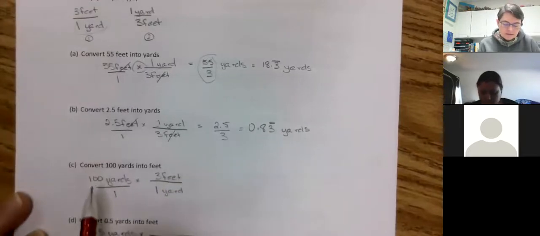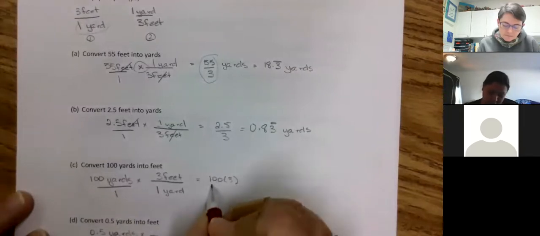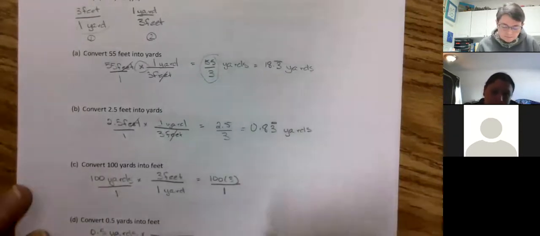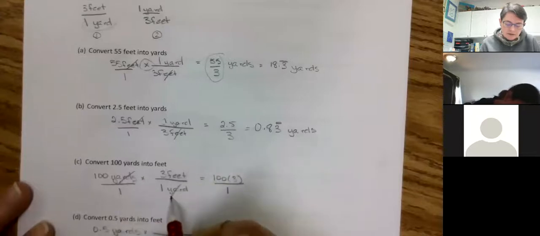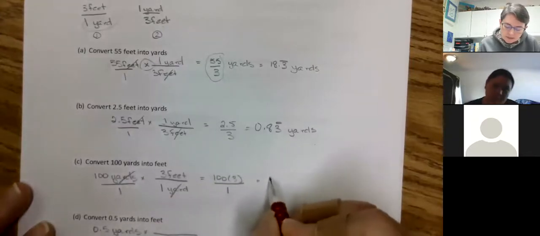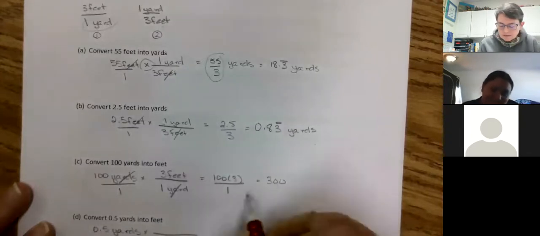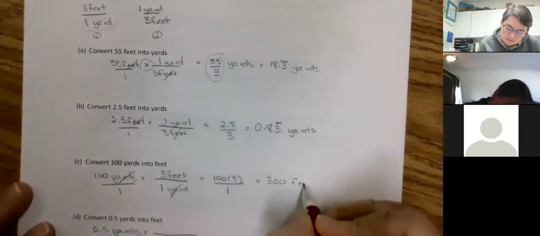All right, so 100 times 3. And then on the bottom, I got 1 times 1. And I want to check yards on the top, yards on the bottom, they disappear. So that's going to give me 100 times 3 is 300. I'm going to ignore that divided by 1 down there. And feet.